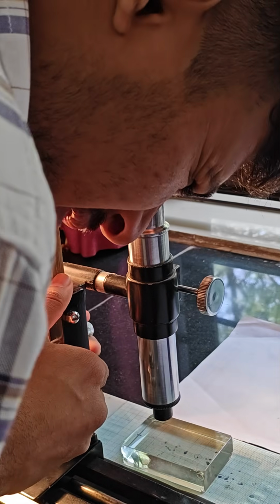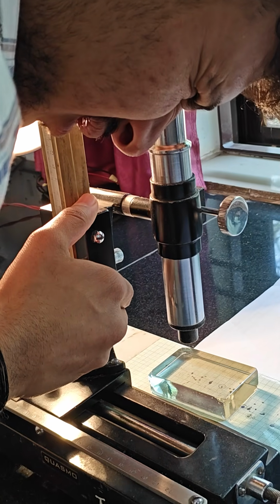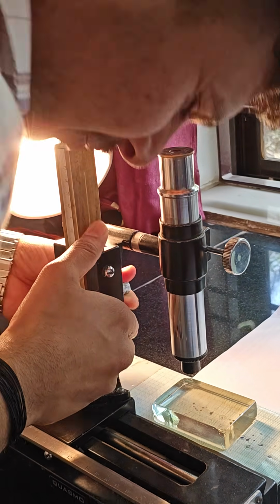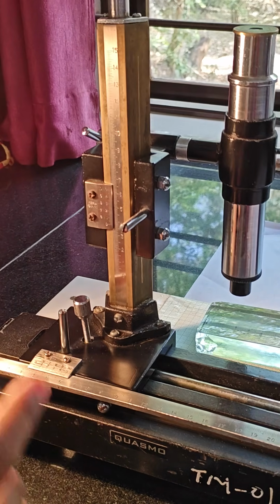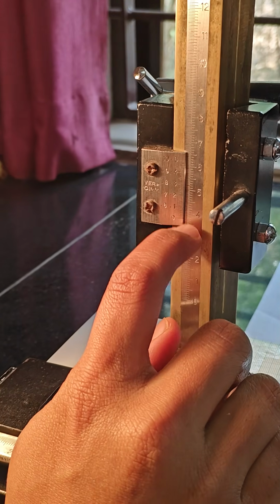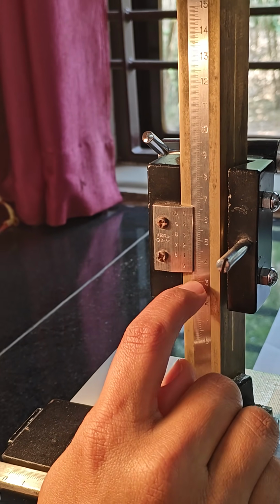So again use the traveling microscope to set a clear image. Now the second reading should also be taken in the same way. Look at the zeroth vernier division on the main scale where it is coinciding, and again check for the coinciding divisions. The reading I have already noted down here.